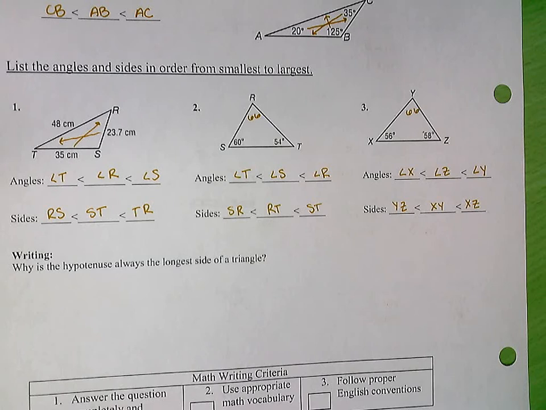Okay, then one more problem. It is a writing problem. Why is the hypotenuse always the longest side of the triangle? I want you to write out a sentence or 2 explaining why the hypotenuse would be the longest side of that triangle, of a right triangle. You can talk to each other if you need to.